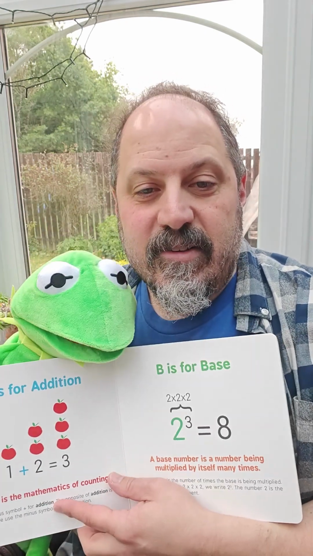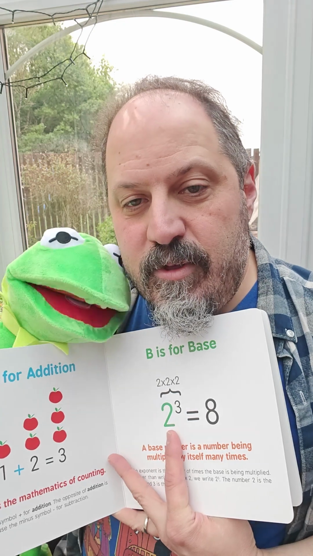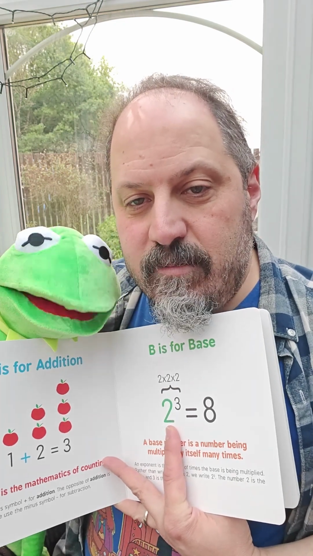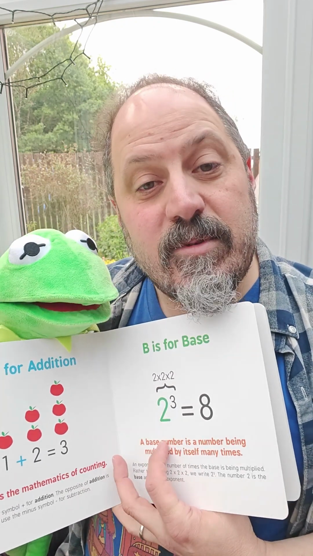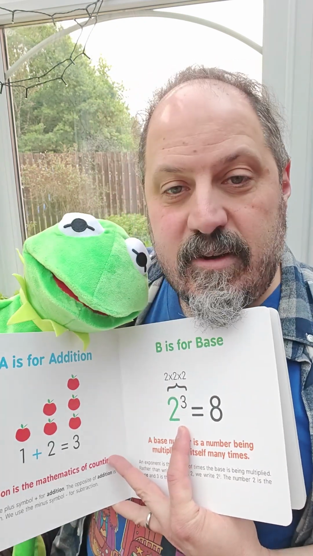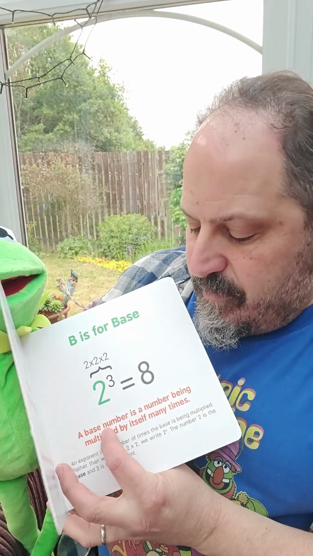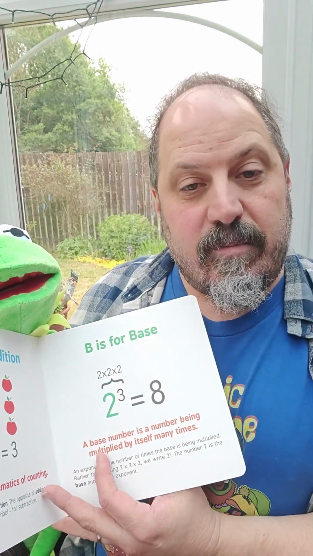All right. So, let's see. There's B is for base. Ooh, this one's a little bit more complicated. Yes, it is. So, let's have a look. Here we've got 2 to the third power, which is 2 times 2 times 2 gives you 8. In that, 2 times 2 is 4, and 4 times 2 is 8. Very good. So a base number is a number being multiplied by itself some number of times.